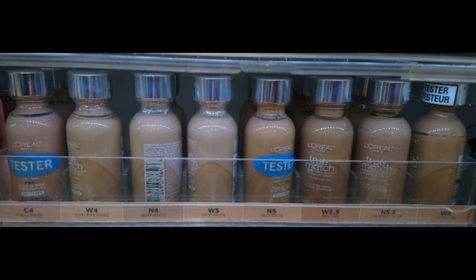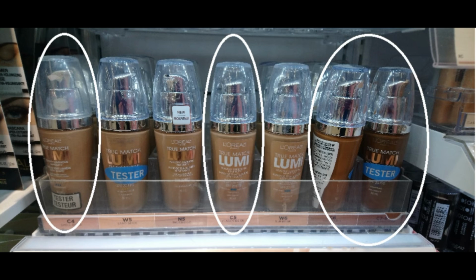Here's another look at the L'Oreal line. I was quite impressed that they actually are labeled. So all here you can see the labeling at the bottom. All the C's are cool, the W's are warm, the N is neutral. So hopefully that helps to show you that you can have a cool undertone, for instance, and have brown overtone qualities to your skin, etc. I've met so many people that think cool undertone, you have to have pale ivory skin, and that's not the case.